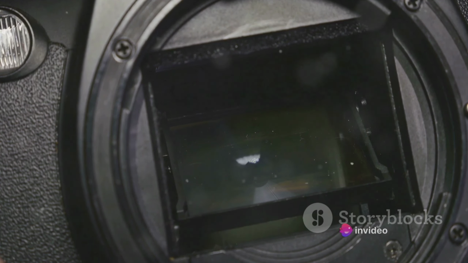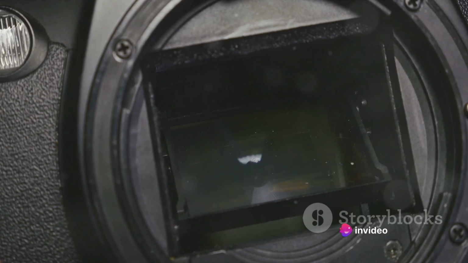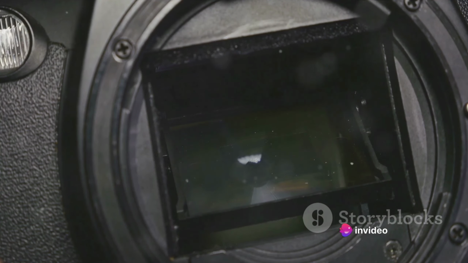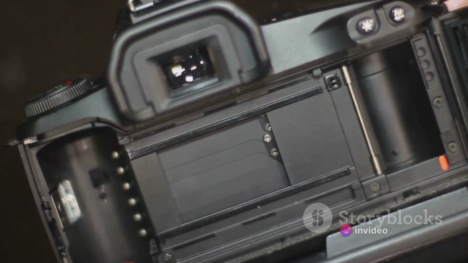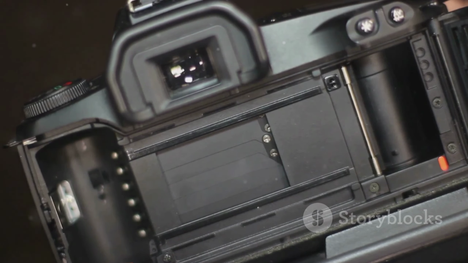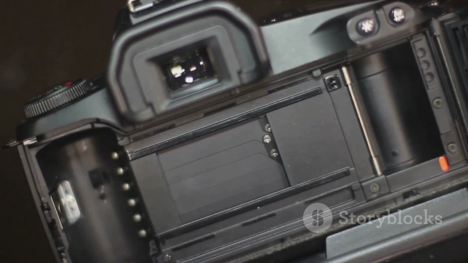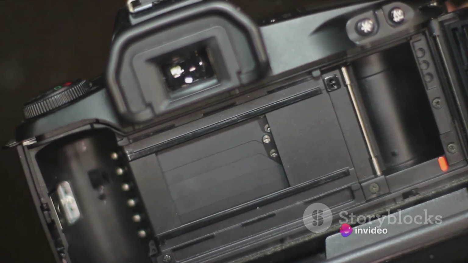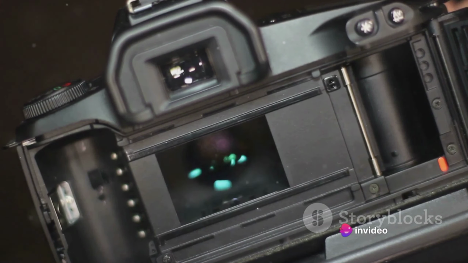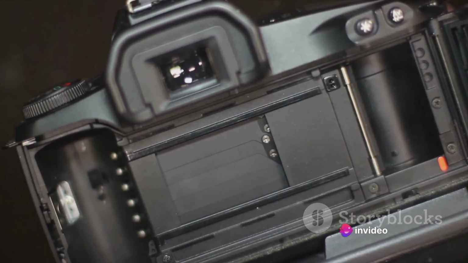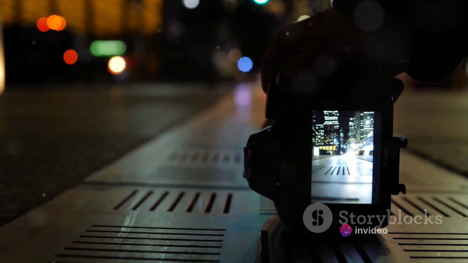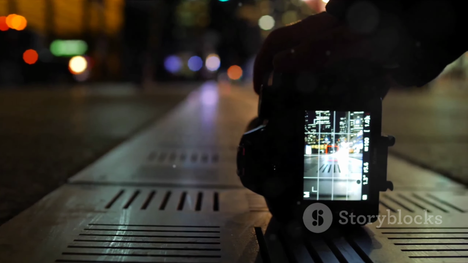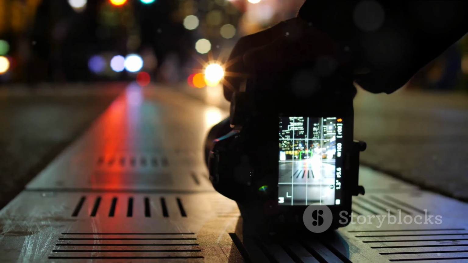But there's a gatekeeper to this stage, the shutter. The shutter determines when and for how long the light reaches the image sensor. Now imagine the shutter as a curtain on a stage. When you press the camera's shutter button, this curtain lifts, allowing our light dancers to reach the image sensor. The duration for which this curtain stays open is known as the shutter speed. The longer the curtain stays open, the more light gets to the sensor, and the brighter your photo becomes.